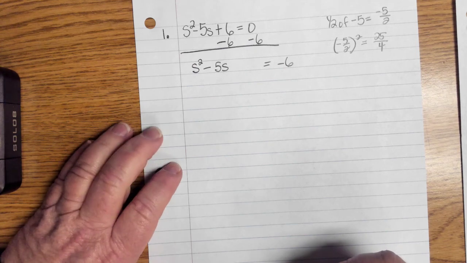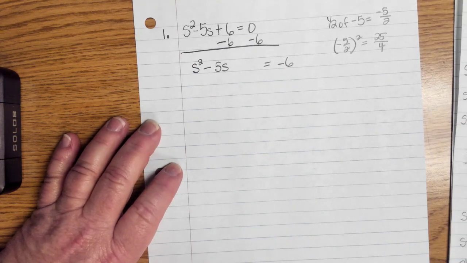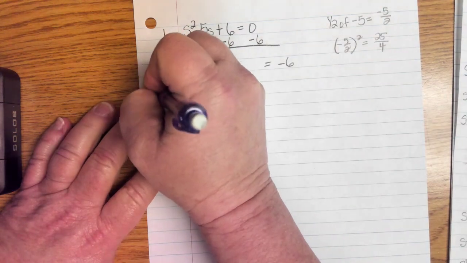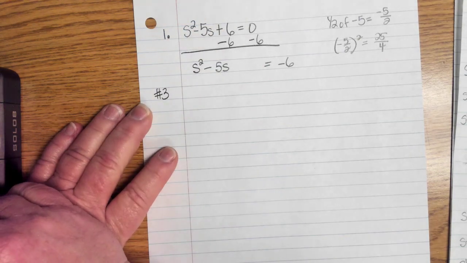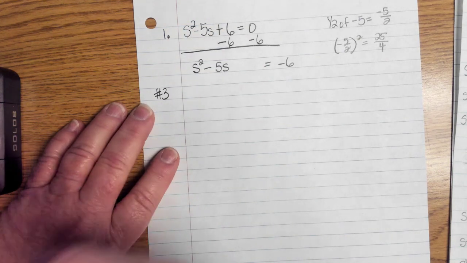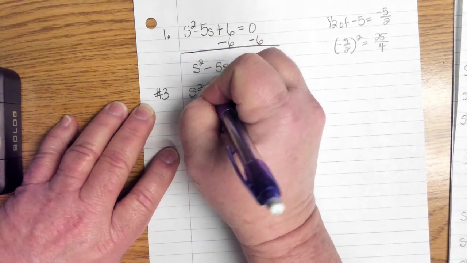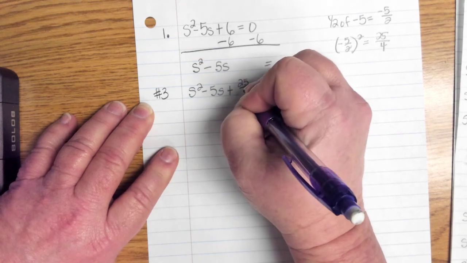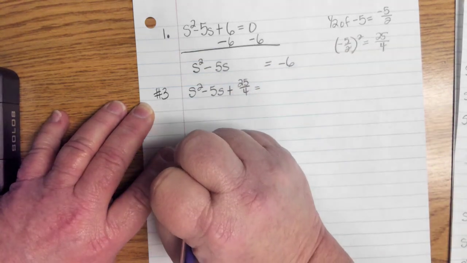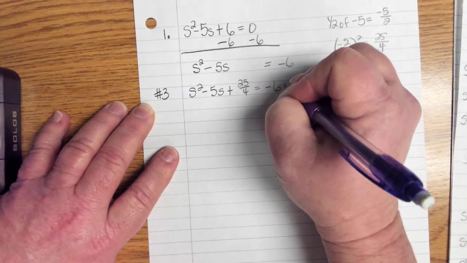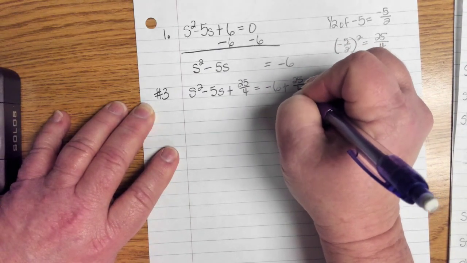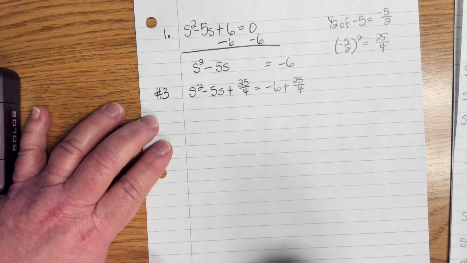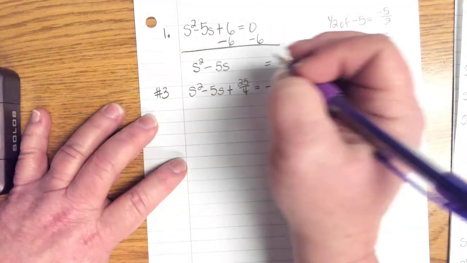Then step 3 is plug it in. So plug in the number into both sides of the equation. So I'm at step number 3 right here. What I'm going to do is write s squared minus 5s plus 25 over 4 is equal to negative 6 plus 25 over 4. Now I'm going to simplify my right side. That's step number 4.